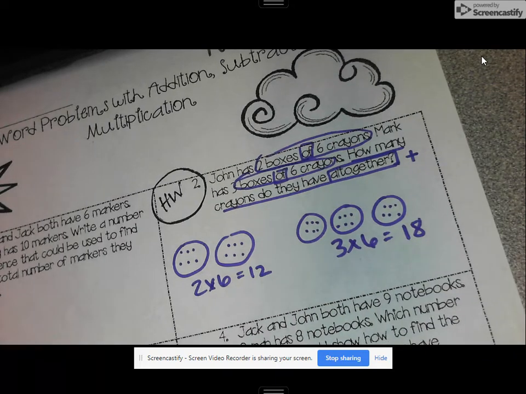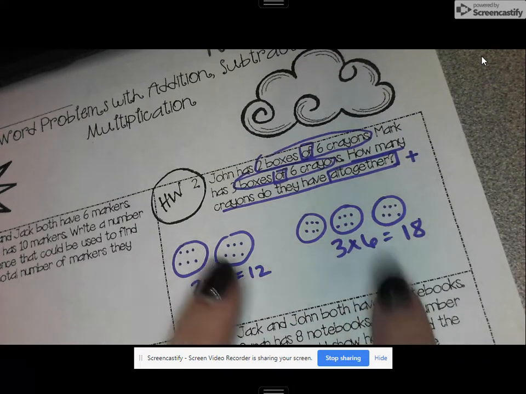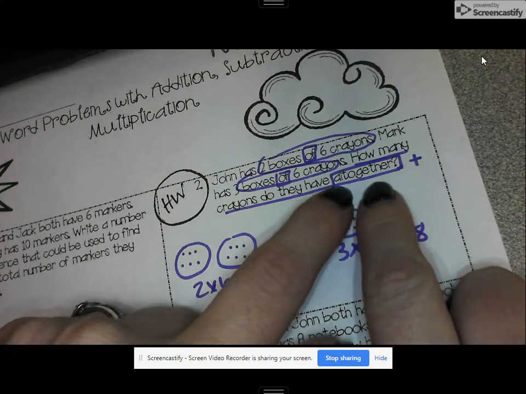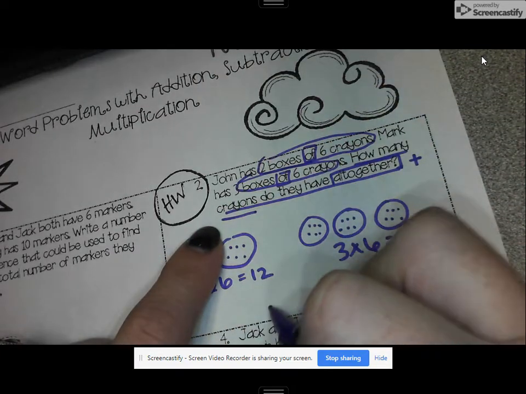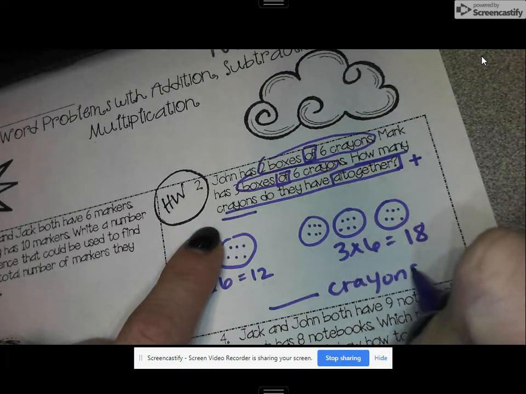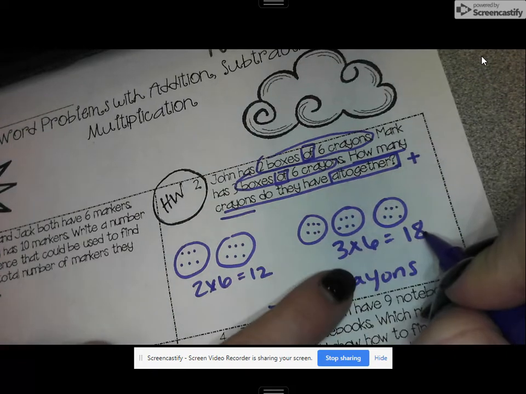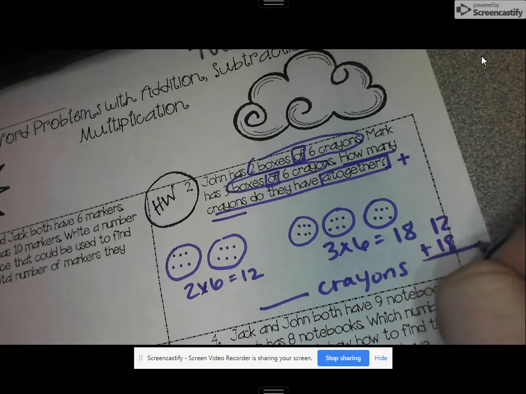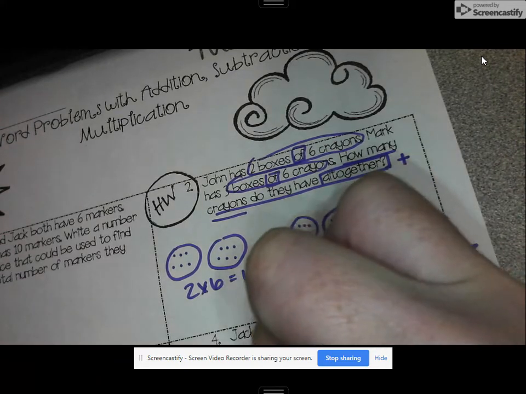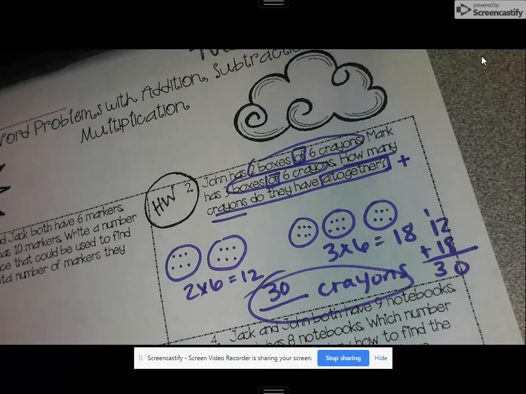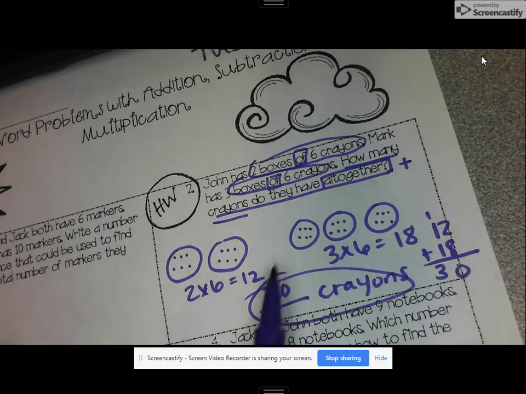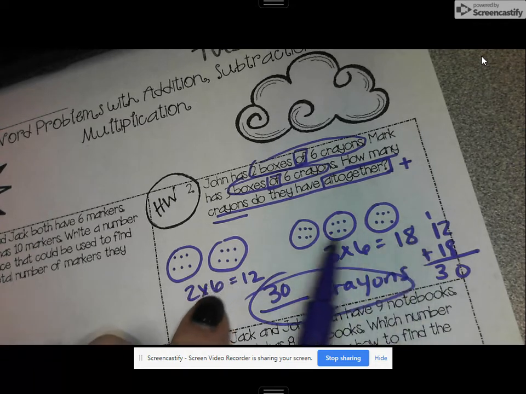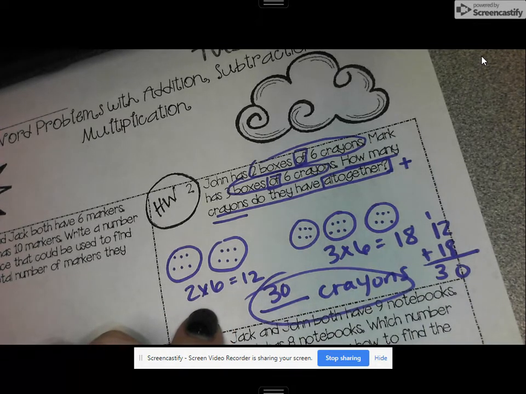which is 18. So now that we know how many crayons each kid actually has, now we've got to put them all together. Again, the problem was asking us to find a number of crayons. So I know I need John's crayons plus Mark's crayons. So then they would do 12 plus 18, which would get them to 30. So our 2 operations here were to multiply and then add together. We really had to multiply twice. So really, this is almost like 3 different steps.